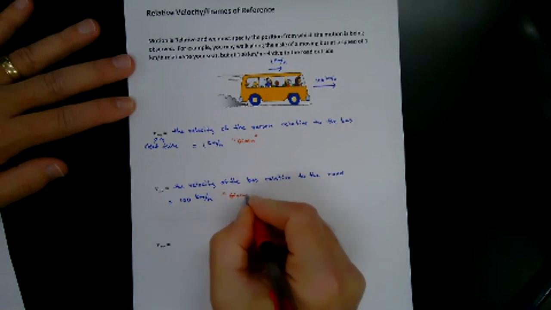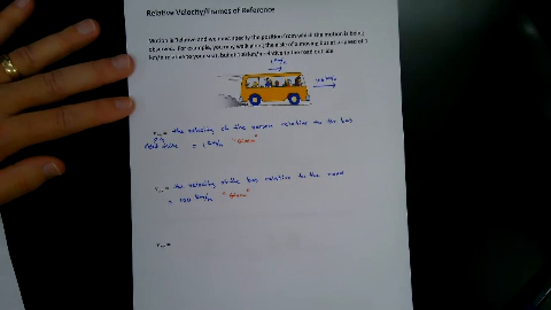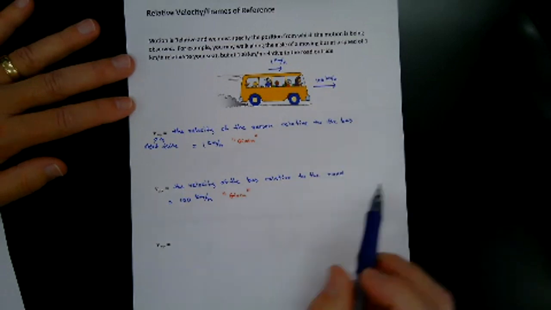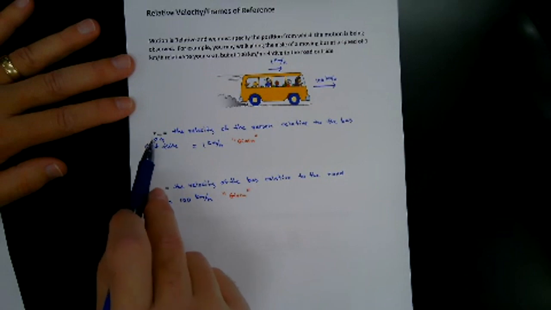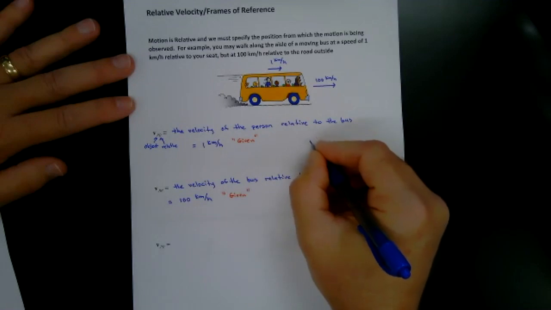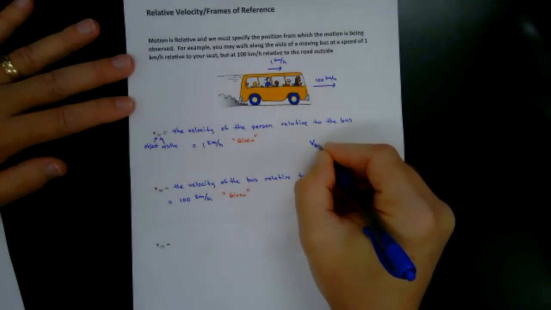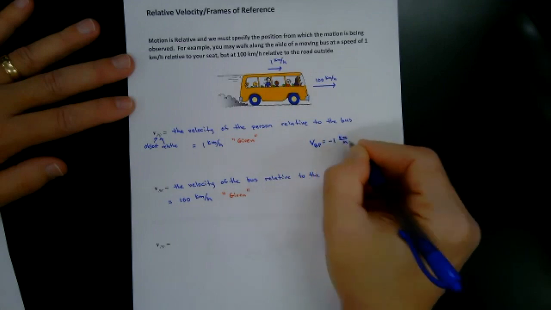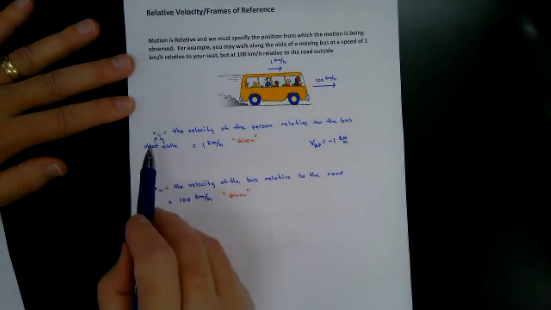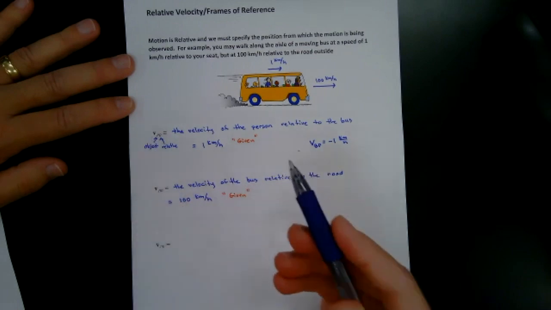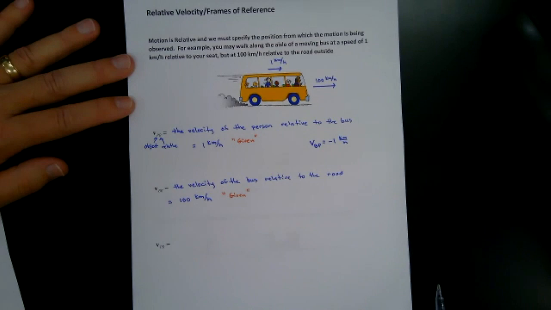Okay, based on the givens, the velocities that are given to us, we can calculate other velocities. Like I said earlier, we can actually calculate the velocity of the bus relative to the person, which would be -1 kilometer per hour. Now, notice what happened: these switched, right? If you know one of them, you can write the other one, but we have to take the negative of it, okay?